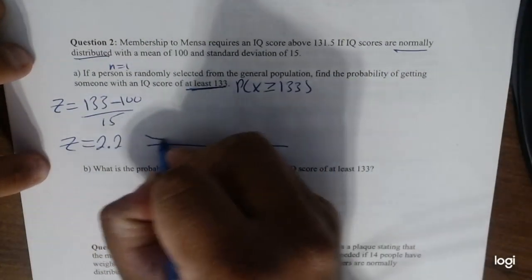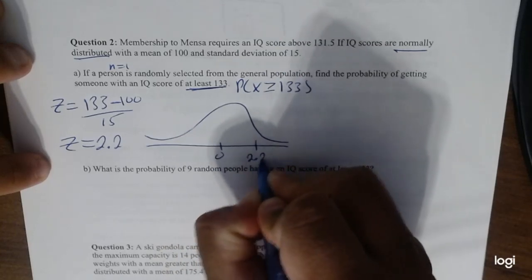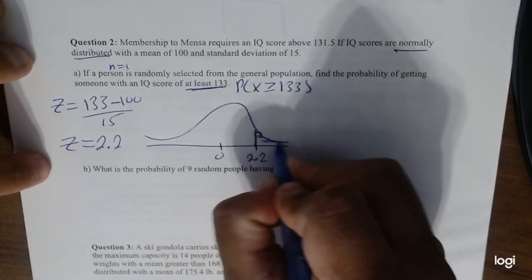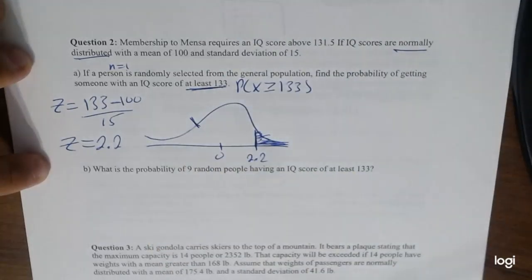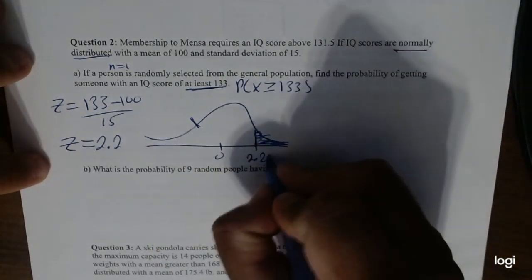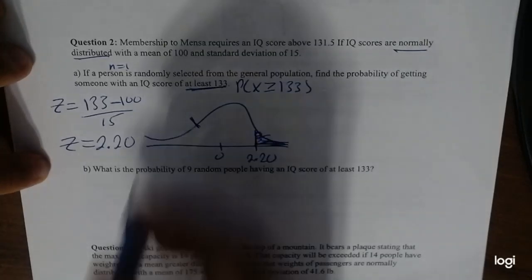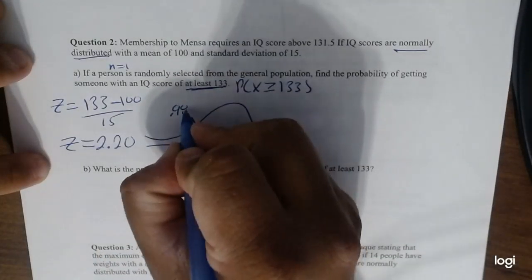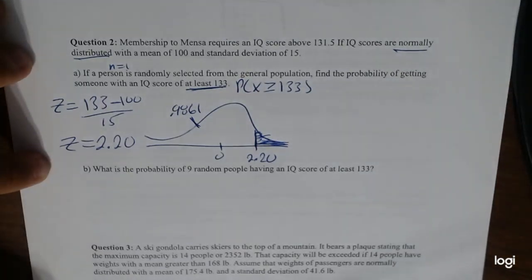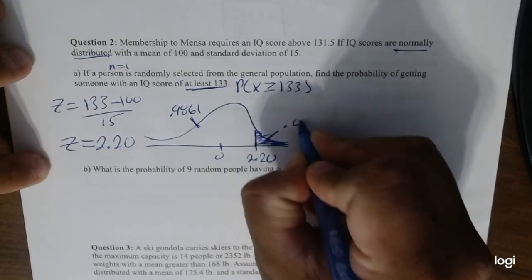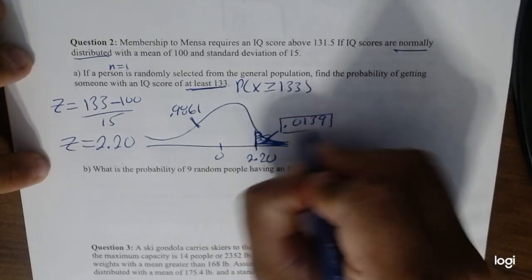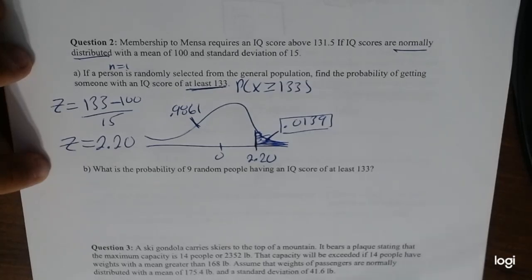So now let's see what we have. Here's 2.2, and we want everything greater than that, so we want the area to the right of that value. The area to the left of 2.20 is 0.9861. So 1 minus that value gives you our true answer, 0.0139. So that is the probability of finding someone with an IQ score of at least 133.